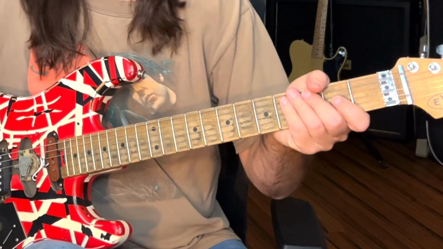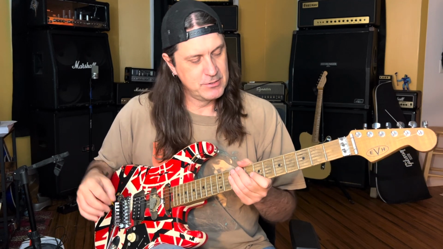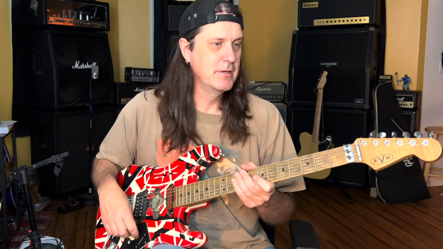At the outro solo, when we get to that later, he plays a segment of that, but then does a finger tapping thing, which I'll show you a little bit later, okay? So let's talk about the instrumental part.